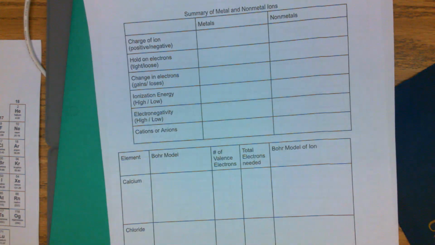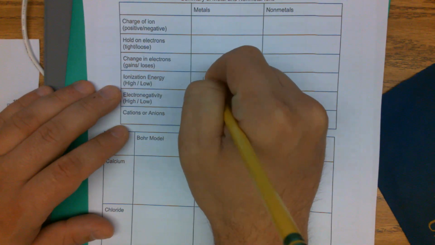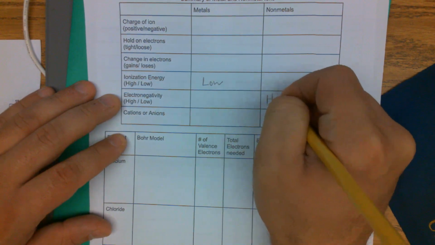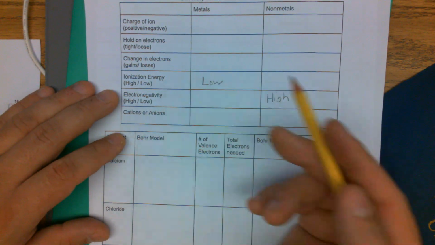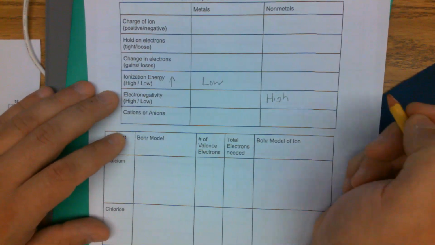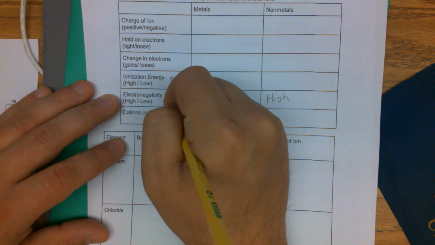So these are going to be opposite trends. Ionization energy is the energy needed to pull an electron off. Electronegativity is the energy needed to take an electron in.